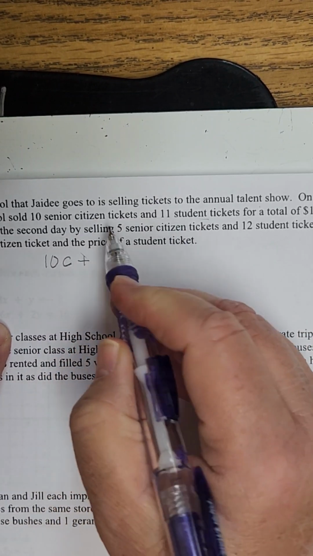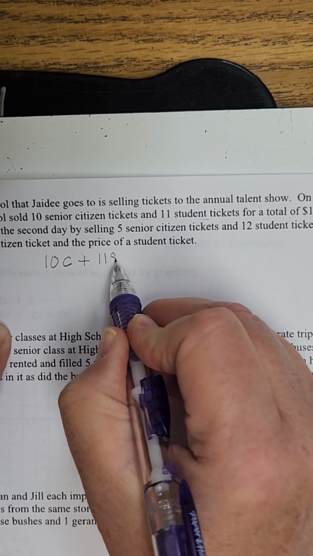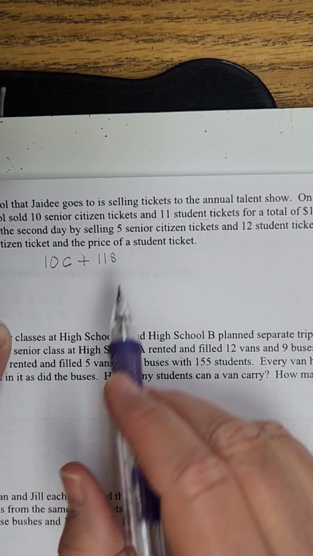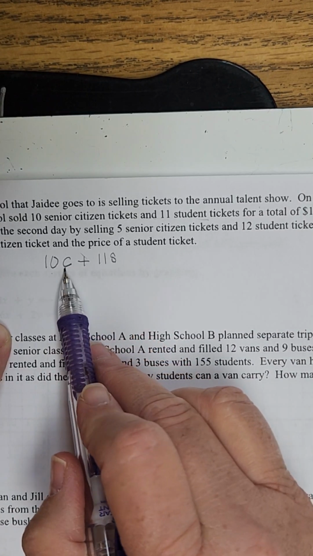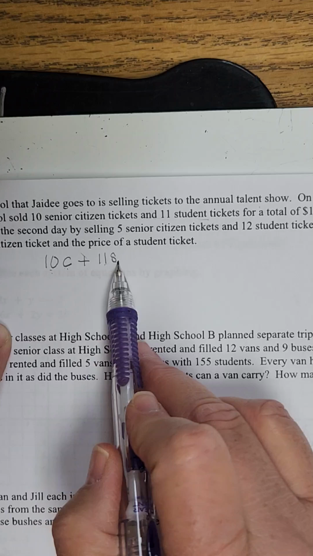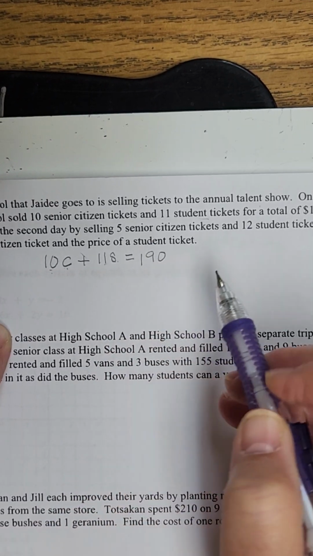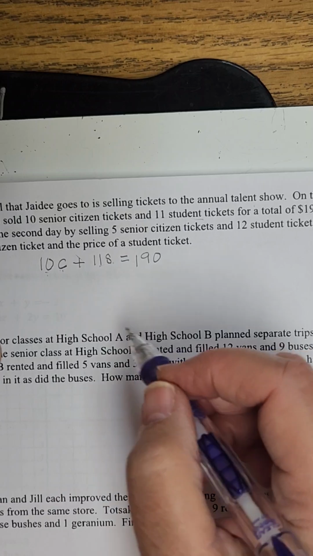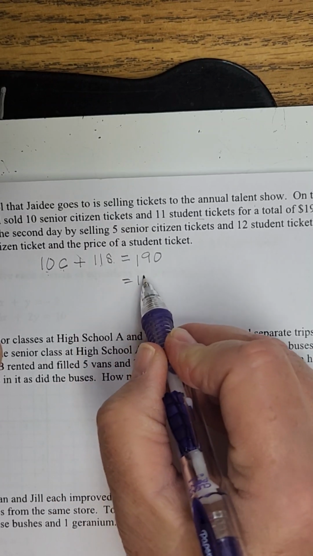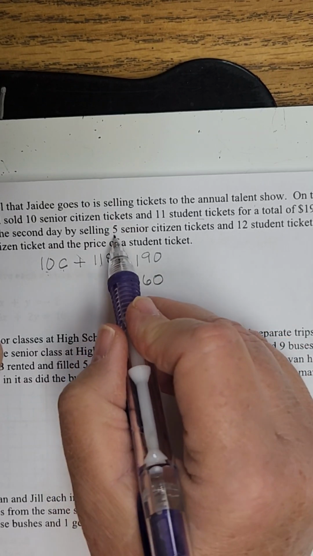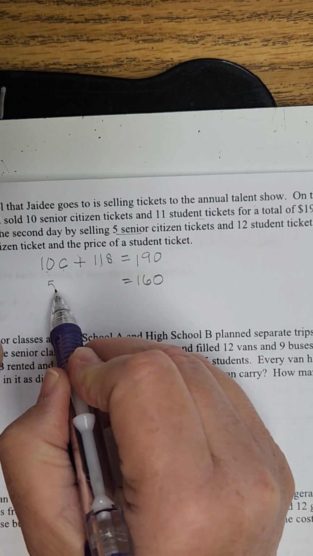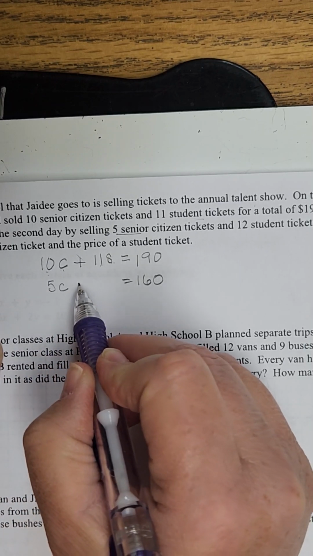I don't like it when they do that, but we're going to use an S for our variable. So 10 senior citizens, 11 students, and they collected $190. And then on the second day, they took in $160 by selling 5 senior citizens, so 5C, and 12 students.